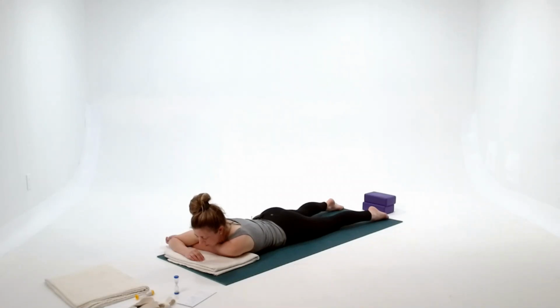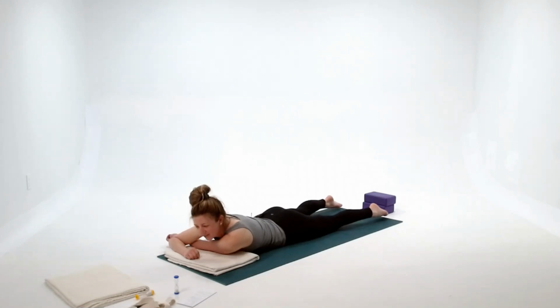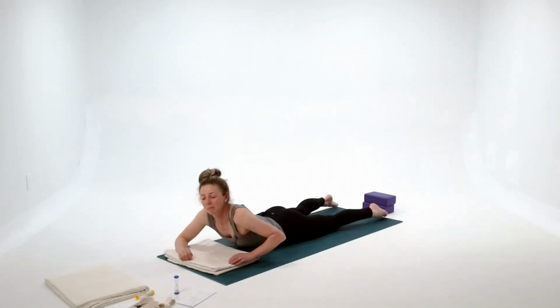See if you can soften even more. And then slowly, slowly come on up.